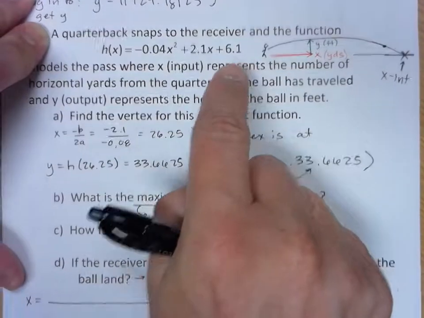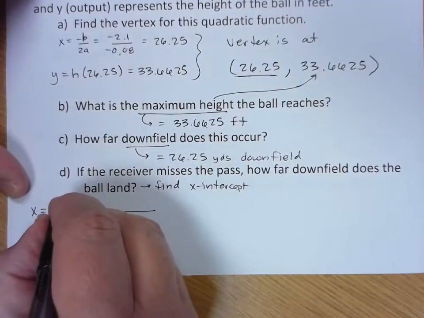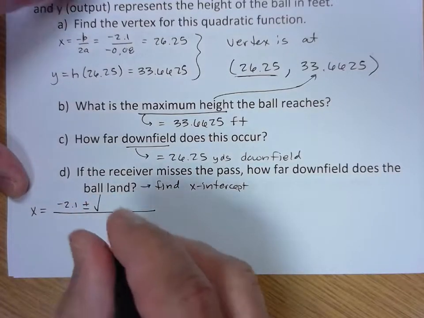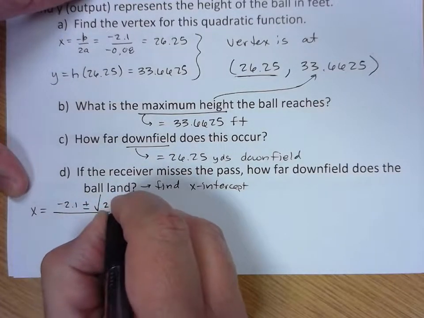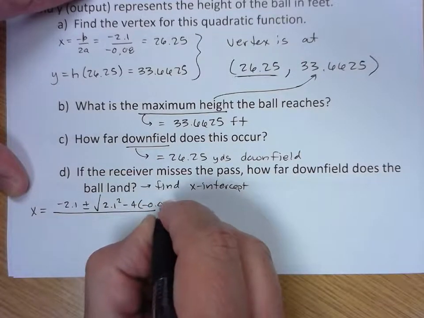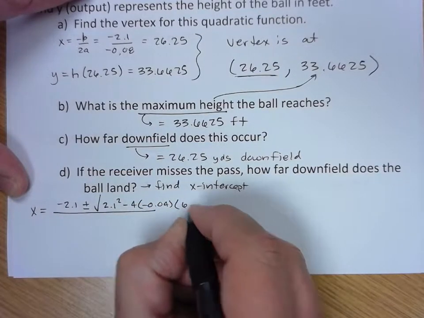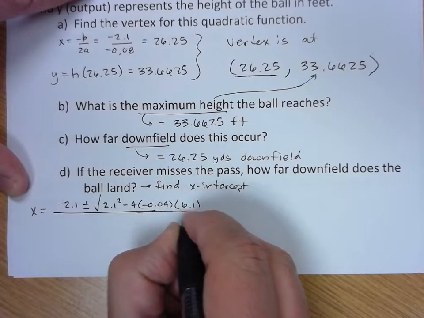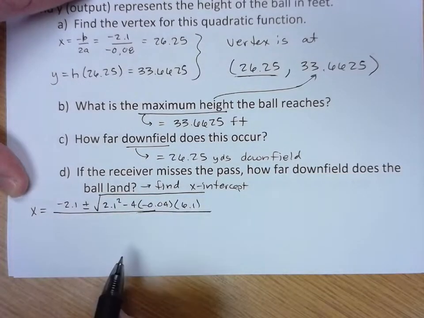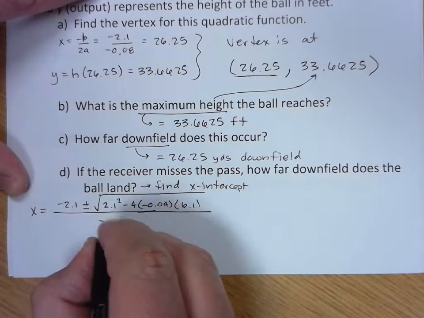So the opposite of b, negative 2.1, plus and minus square root of b squared minus 4 times a times c. So let me extend my fraction bar, extend my square root. All this divided by 2 times a.